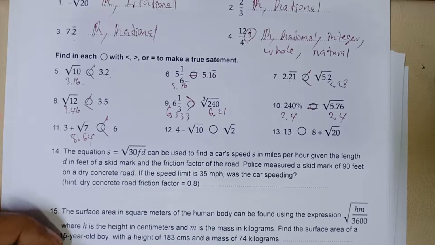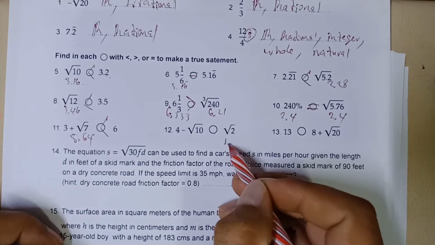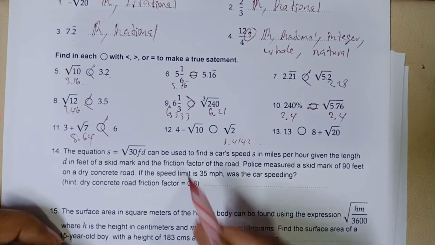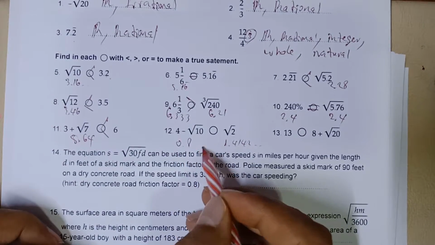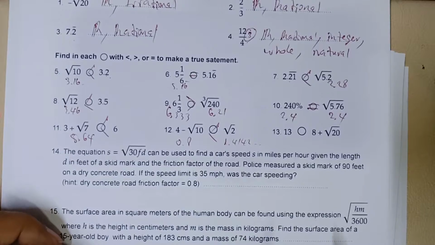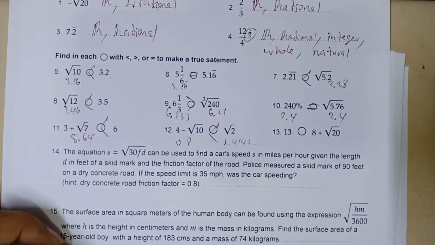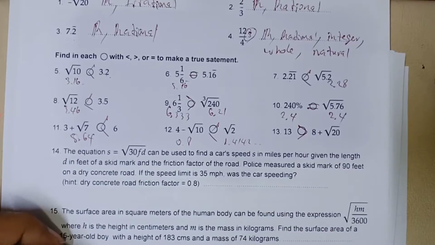This one, square root of 2 first. Square root of 2 will give you 1.41, and there are other numbers to go. So 4 minus square root of 10 will give you 0.8 something. So this is bigger. Then the section 13 and 8 plus. Let me use the square root of 20 first. Square root of 20 plus 8 will give you 12.47. 12 is less than 13, so 13 is bigger.